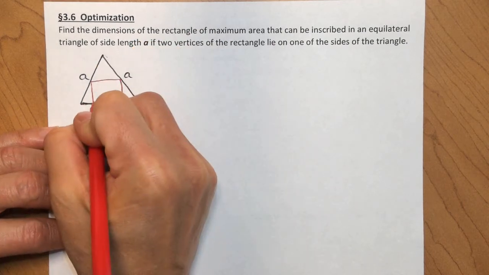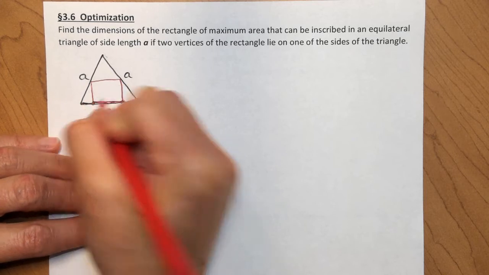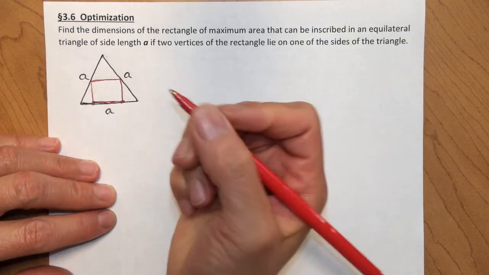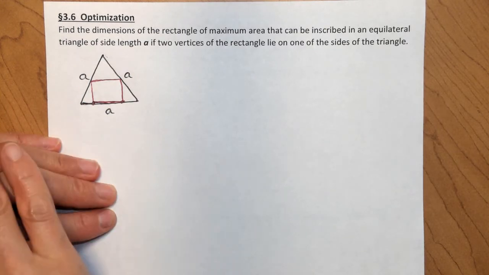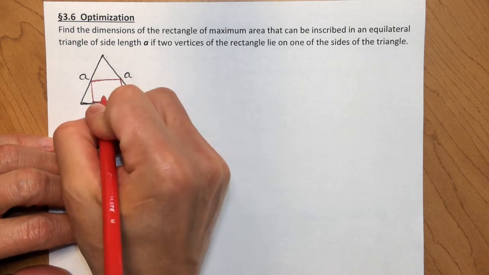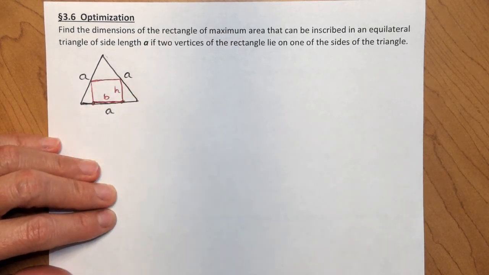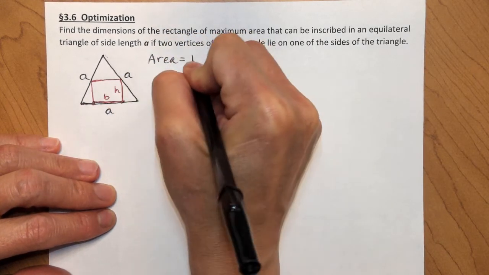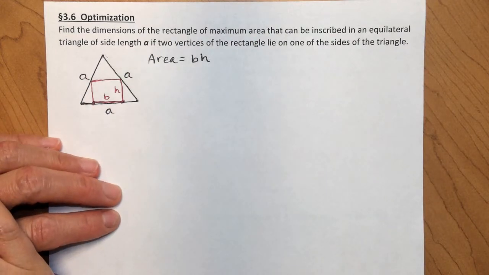Okay? And you can see on the bottom edge here, two of the vertices lie on one side of the triangle. And I want to know what the dimensions of this rectangle are in terms of the variable A if I maximize the area. So of course my area is going to be base times height. And we need to figure out how we can relate all of these variables to each other.